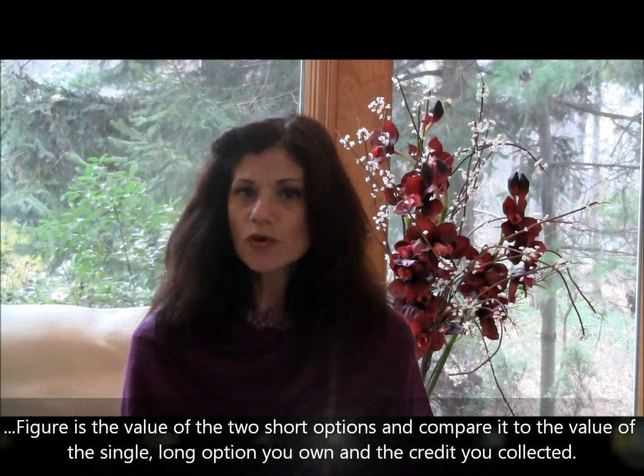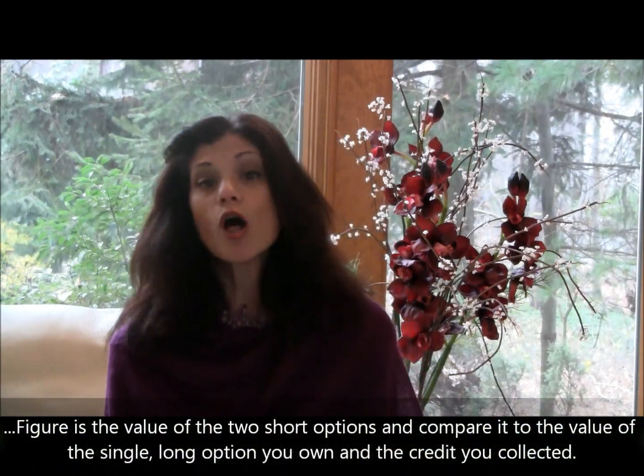It is reasonable to assume, however, that in the case of a strong bullish move, this structure will perform under more pressure, worse prior to expiration because of the volatility and time value of the two short calls. Calculating the break-even point at expiration is simple. All we have to do is figure out the value of the two short options and compare it to the value of the single long option you own and the credit you collected.